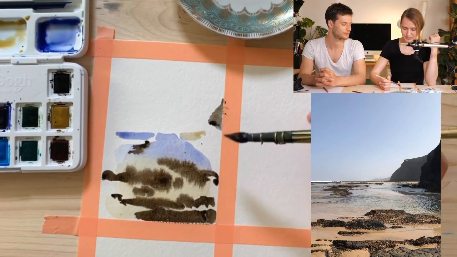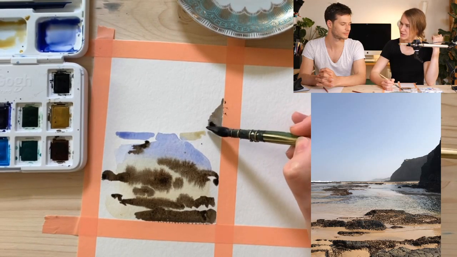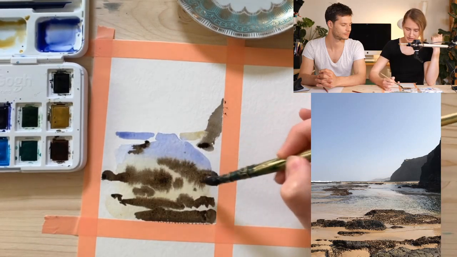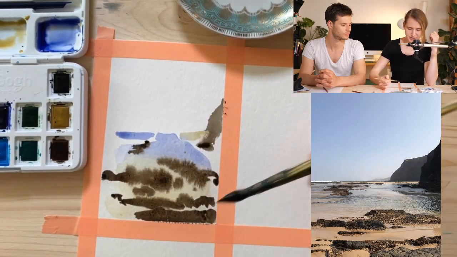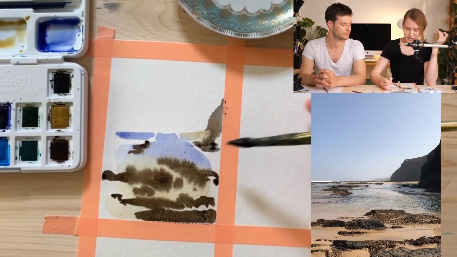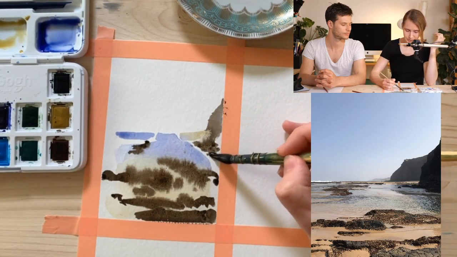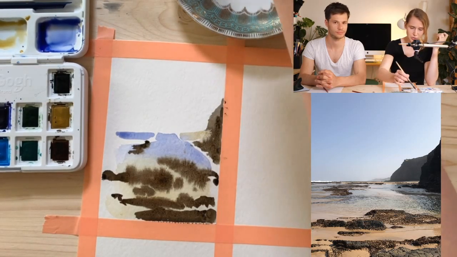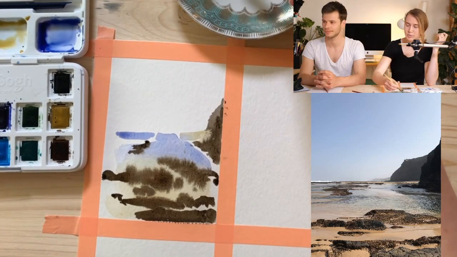Okay, so I'm also just not so much focused on this. This is called bleeding, so everything is bleeding into each other. The colors touched, and that's why this is happening. But this is also fine. We're gonna later on add some more color, and through that we're gonna create a bit more depth.